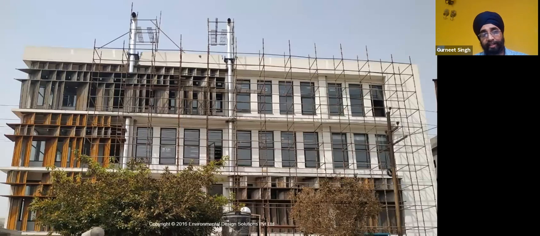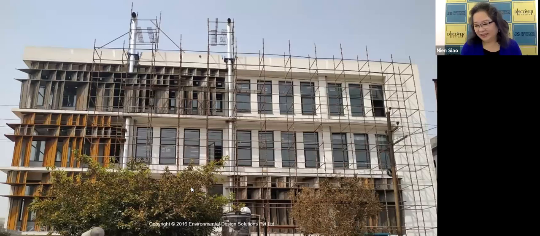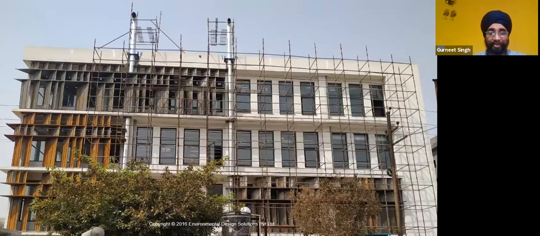And the best part was that when these were being implemented on the site, the construction workers preferred working on the floor where the shading was implemented, because they said it was cooler than the other floors. That was great. That was in fact very interesting.